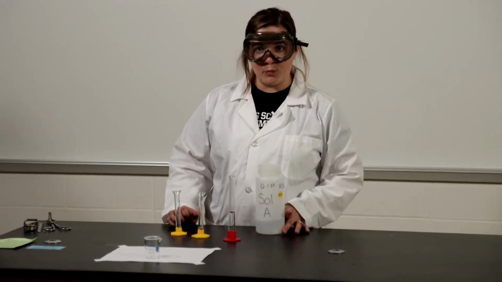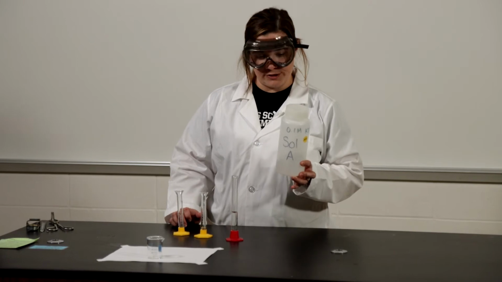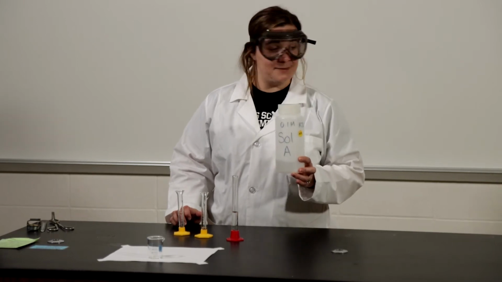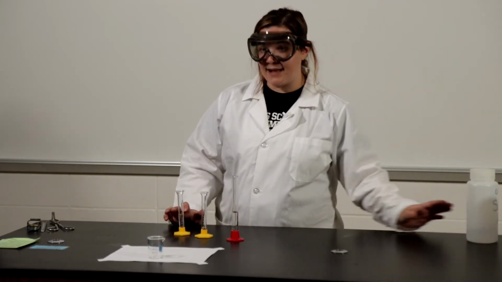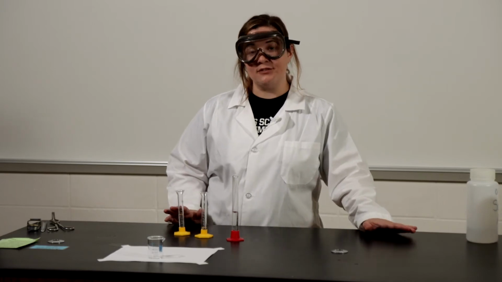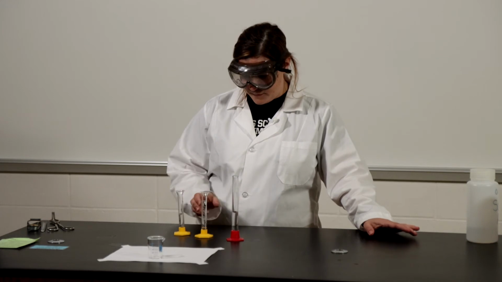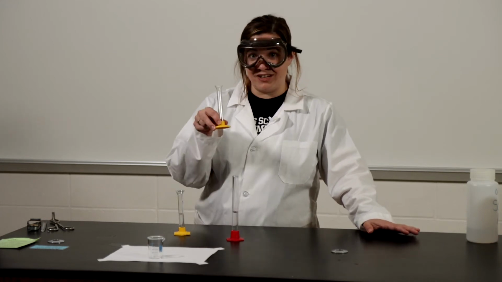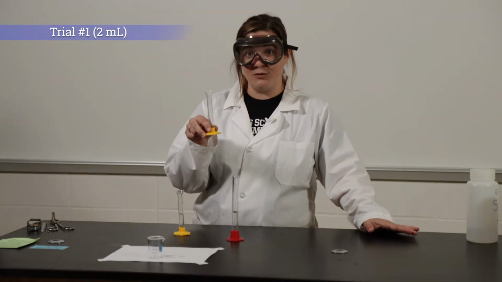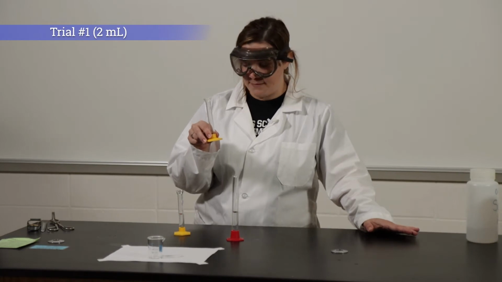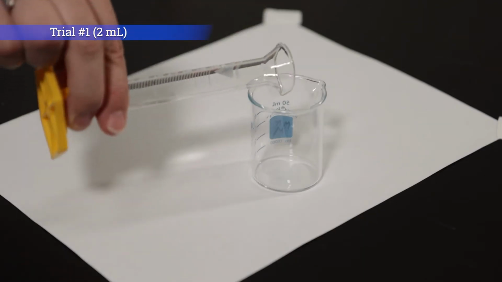So for this lab, we are going to use a 0.1 molar solution of potassium iodate. But in order to test concentration, we're going to do a series of dilutions and see how increasing the concentration affects the reaction rate. So in this graduated cylinder, for trial number 1, I have 2 milliliters of potassium iodate, and I'm going to add that to my beaker.